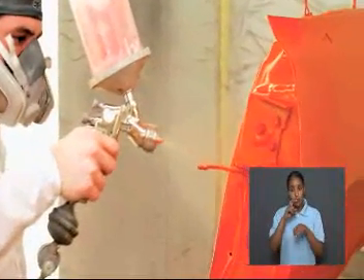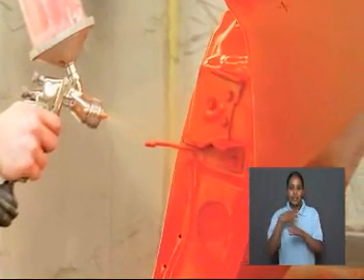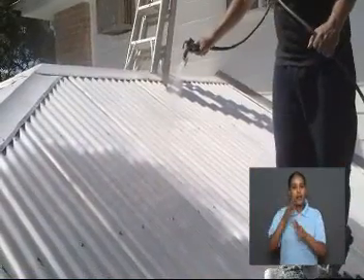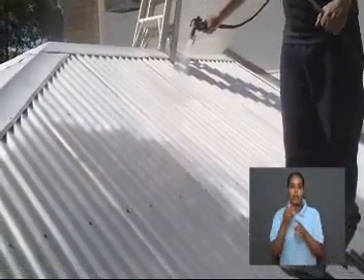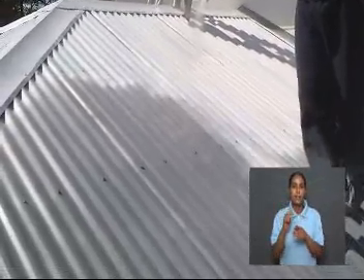One more way to prevent corrosion of metals is by painting them. The paint creates a barrier that separates the metal from oxygen, which over time would oxidize the metal.